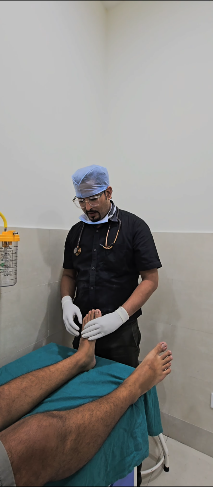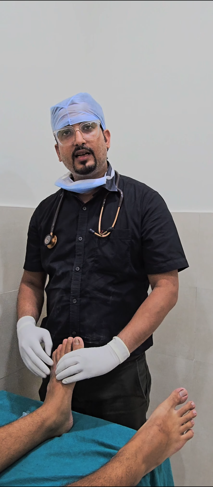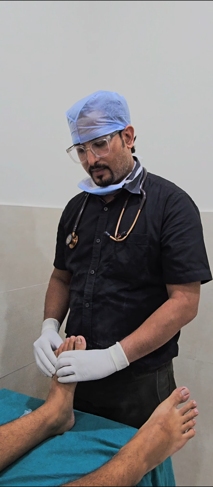And let us see how he behaves to this injection and to some drugs in the future. Thank you so much. This is Morton's neuroma. Thank you.